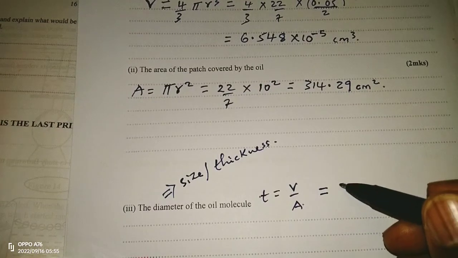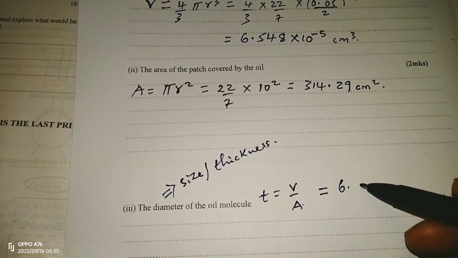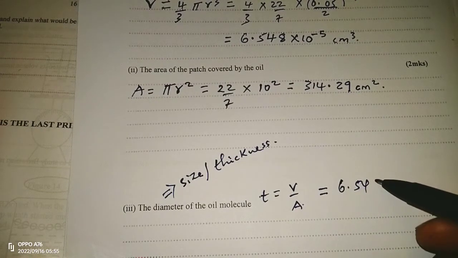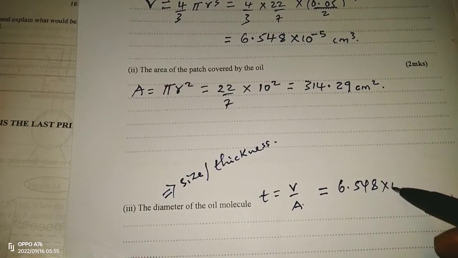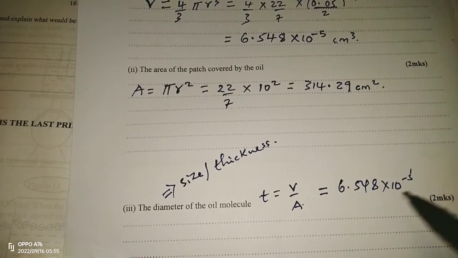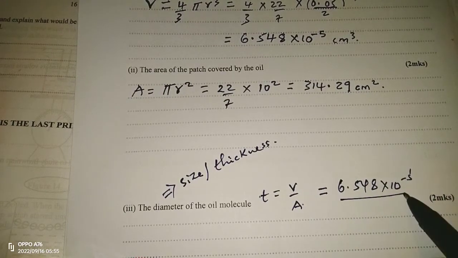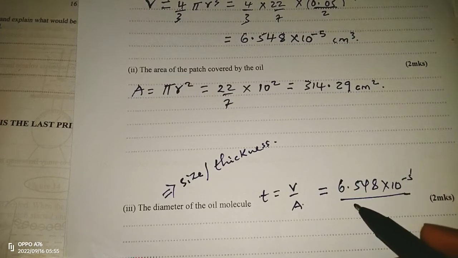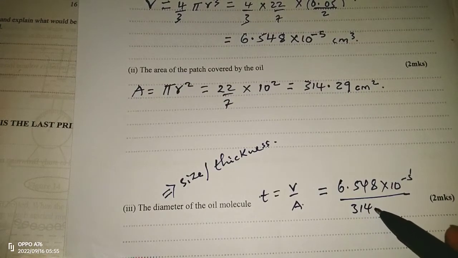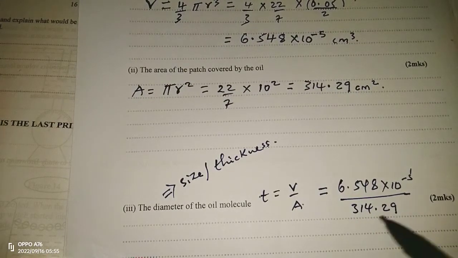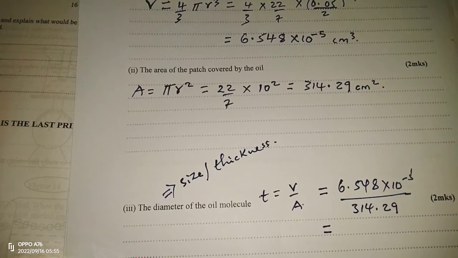Therefore, we shall have 6.548 times 10 power negative 5 divided by 314.29. Let me use my calculator to operate the same.